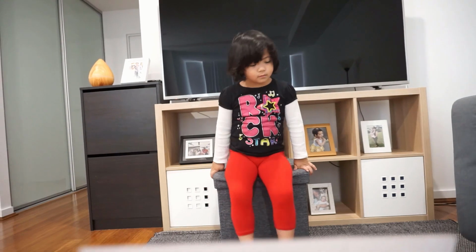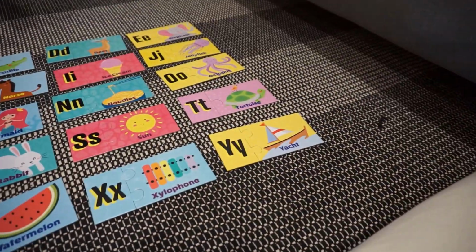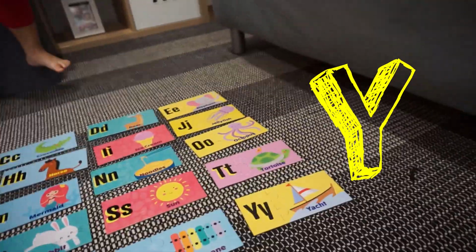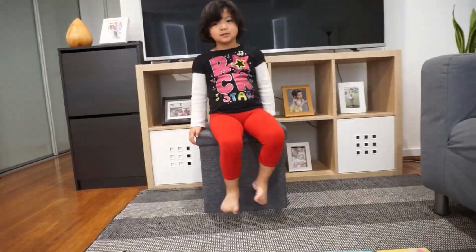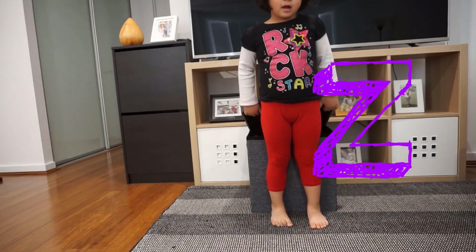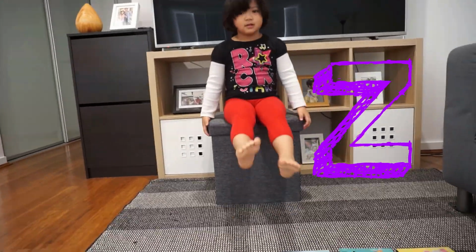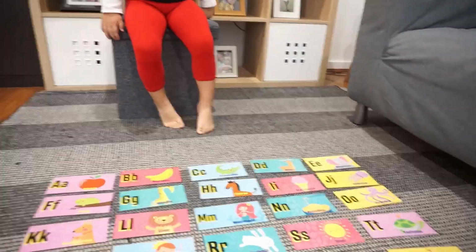The next picture is... Sari, do you know what this is? A boat. A boat, or you call it a yacht. Yacht. A yacht. Okay, you put the yacht here. Yacht starts with the letter Y. The last letter of the alphabet: zebra. Z for zebra. Sari's right, that's a zebra. Starts with the letter Z.